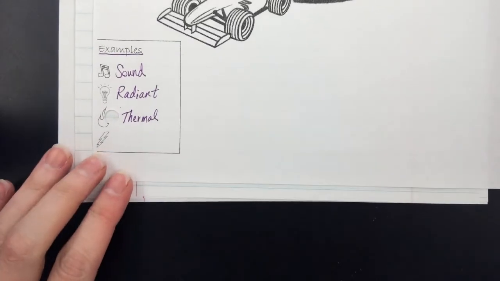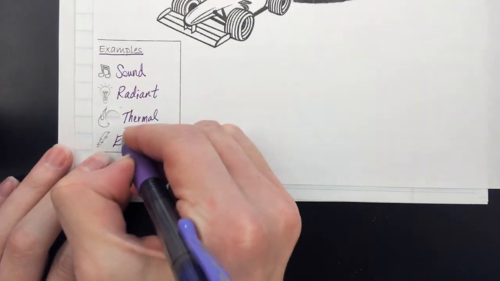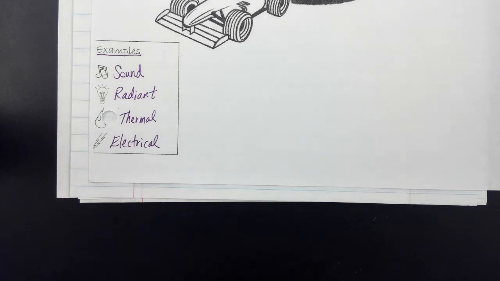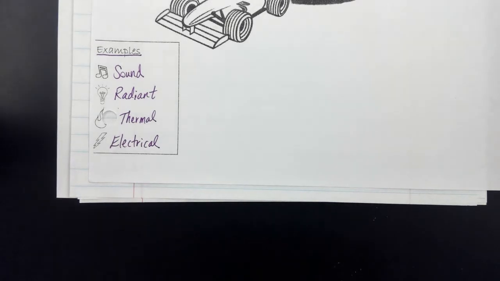And the last one on here is electrical. So, when you have a wire, like the wire in the wall, the electrons run across the wire, and then when I have something plugged in, they run into it, and then they go and they run the motor. Okay?